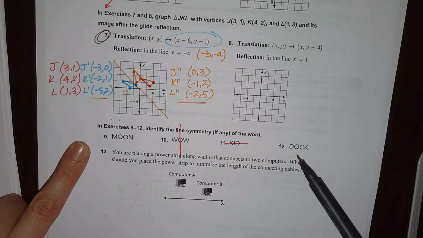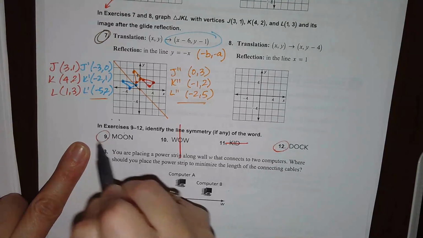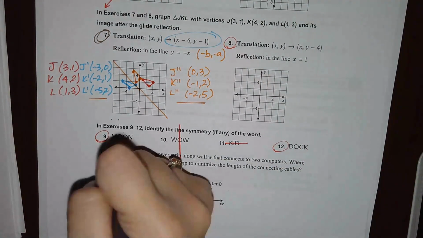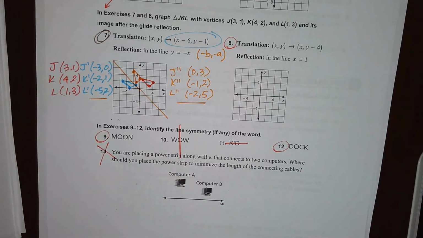So I would like you guys to try, I think it's important that you try 6, 8, 9, and 12. You can skip number 13, but I'd like you to try the other ones. And I think that will give you some good practice going into our next section, which is rotations. All right, try some stuff. If you have any questions, let me know.